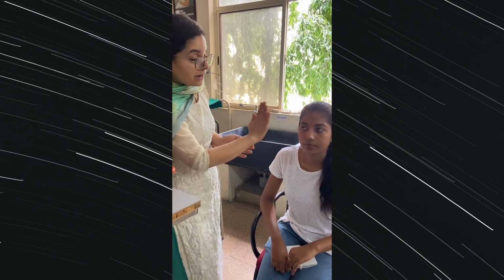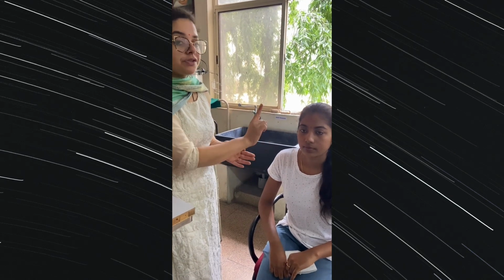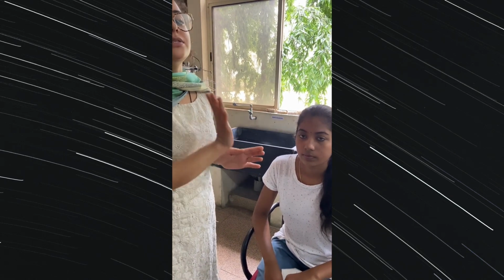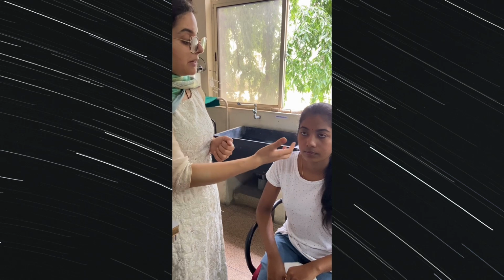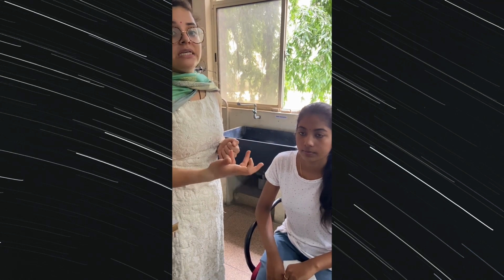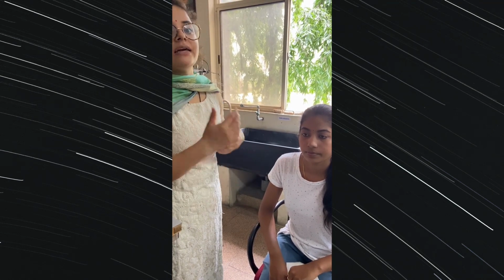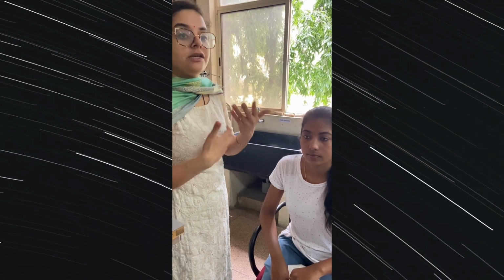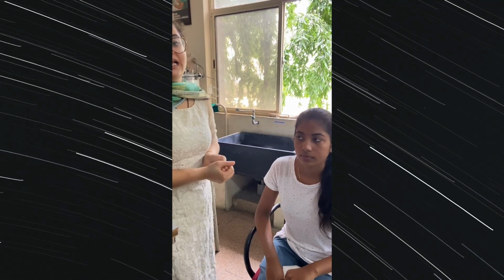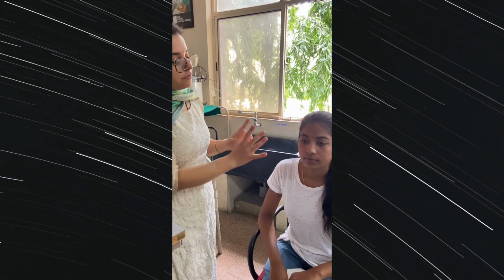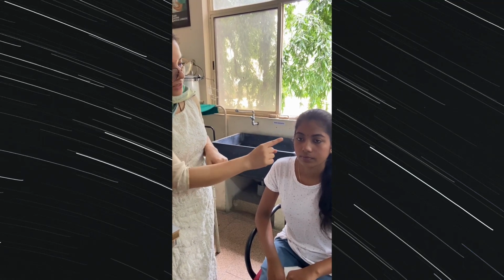Or if there is any red discoloration of the sclera, that means the patient is suffering from some hemorrhage. There may be increased intraocular pressure, so that we have to look for, and we can go for glaucoma or some diagnosis with these kinds of findings. Okay, so now we have to look at the iris. As you know, the iris is this ring-like structure which is present inside the pupil, so that we have to look for.